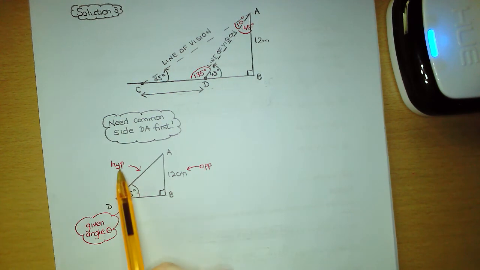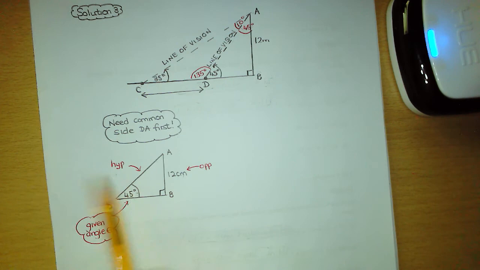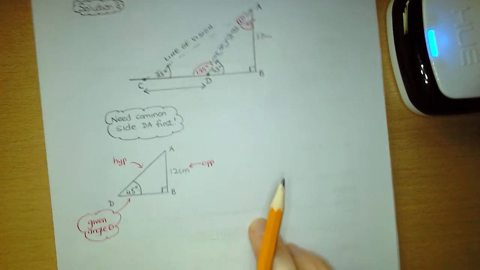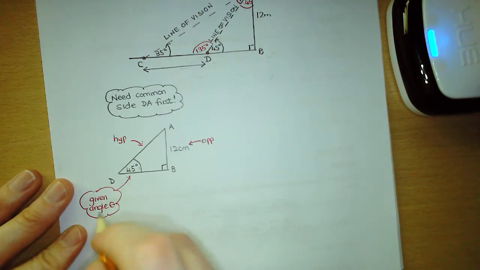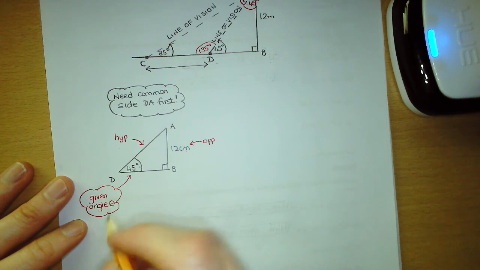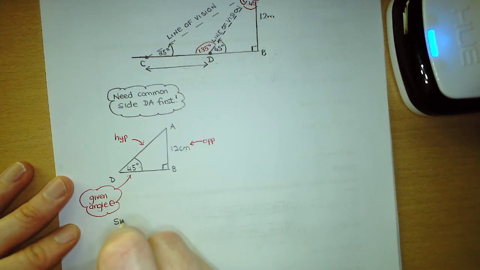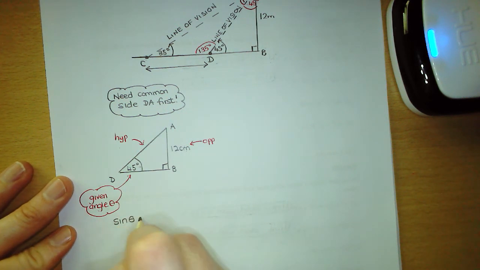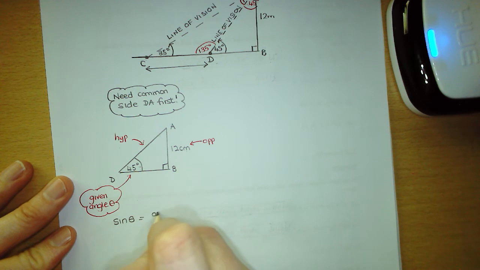So the trig form that involves opposite and hypotenuse is sine. So we're going to write out not the sine rule, the sine formula, which is for right angle trig. So sine theta equals opposite over hypotenuse.